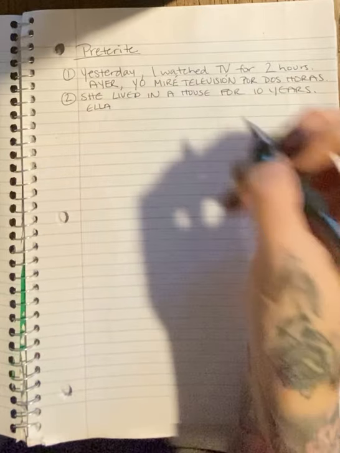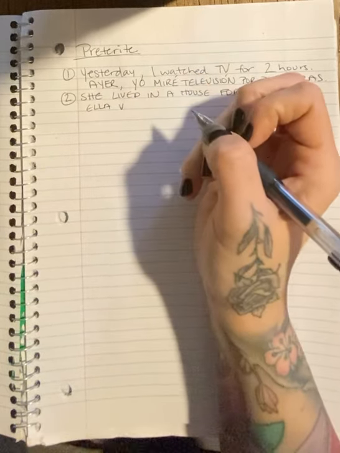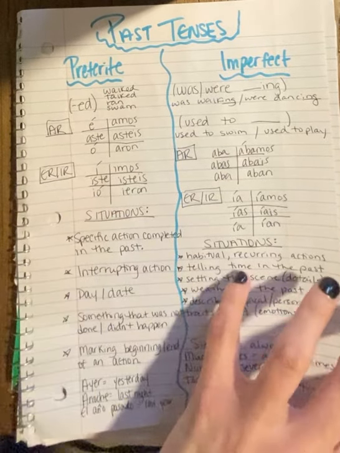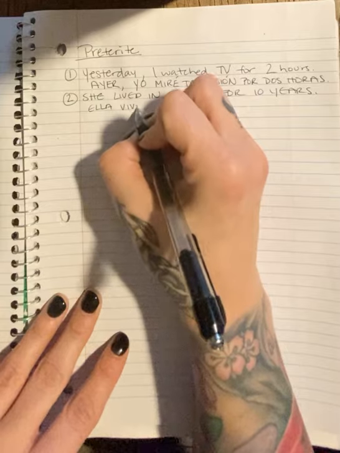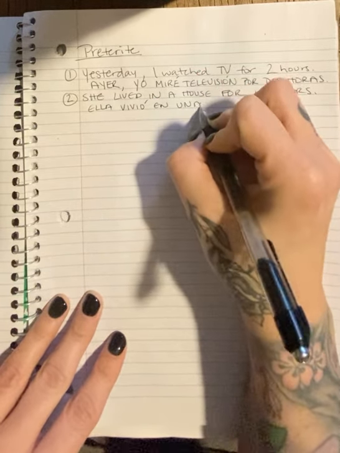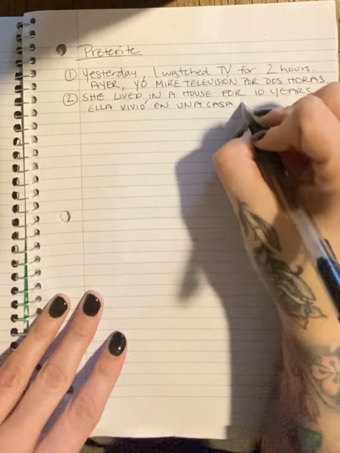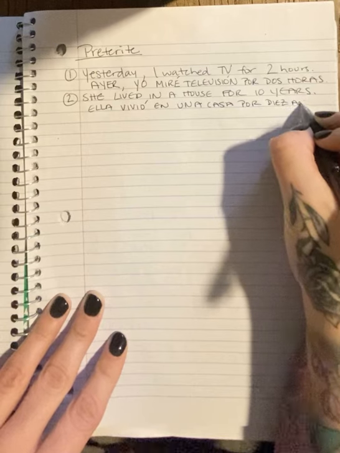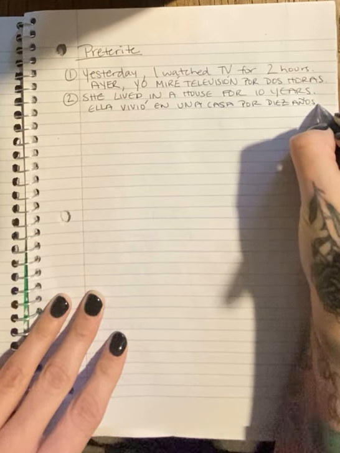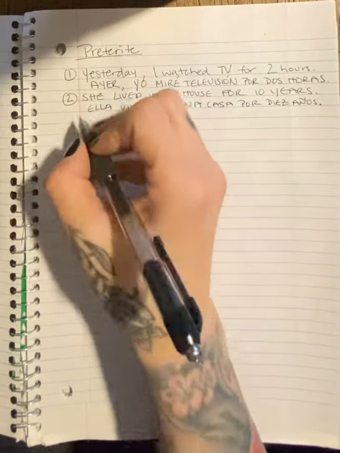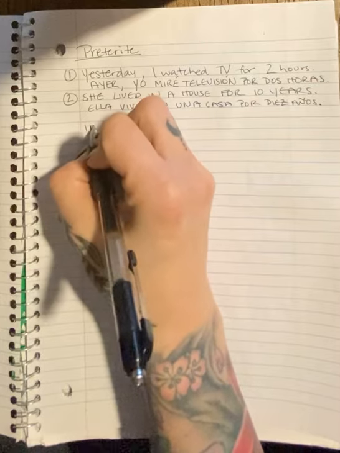To live is vivir. So the correct ending would be for she, ir verb, yo. Ella vivió en una casa por 10 años. Okay. Imperfect.